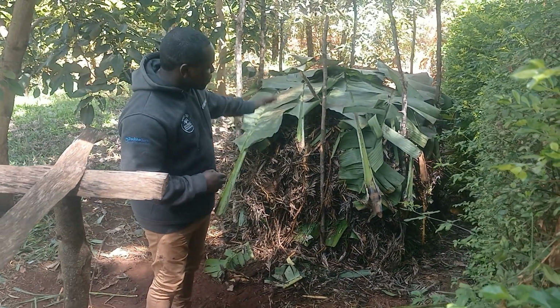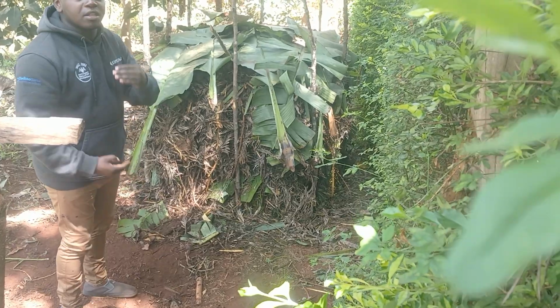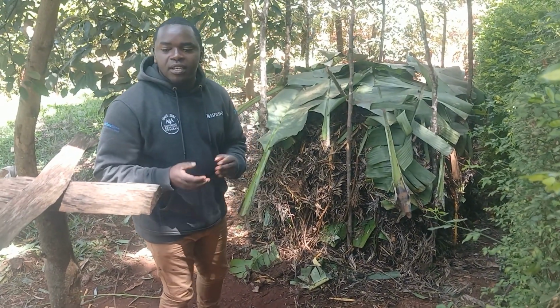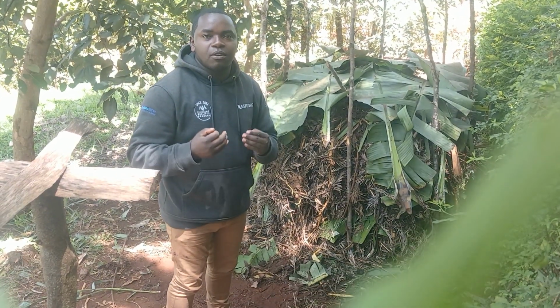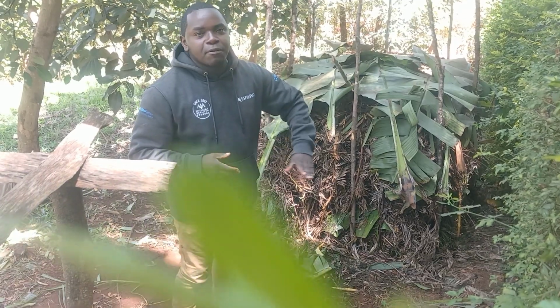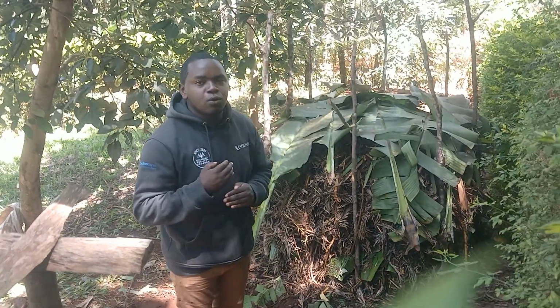When it comes to making compost in our farms, there are two ways. There is the heap method, the one we have used here, and there is the compost pit. In the pit method, we discourage that, because when the rain falls down too much, there can be water logging, and the manure will take longer to compost.